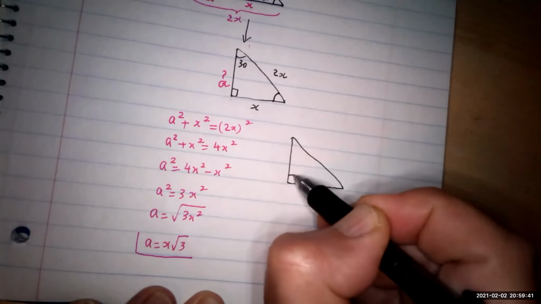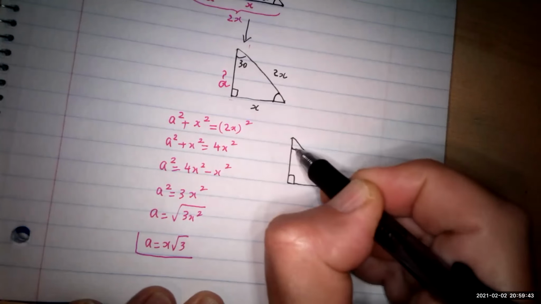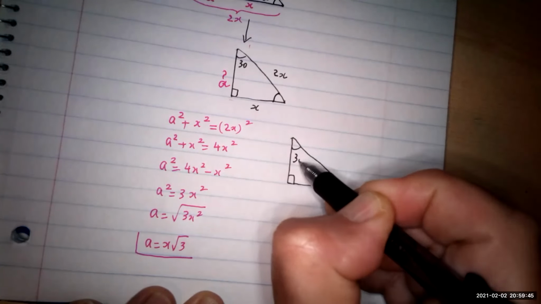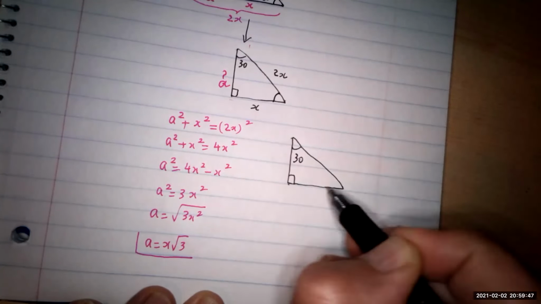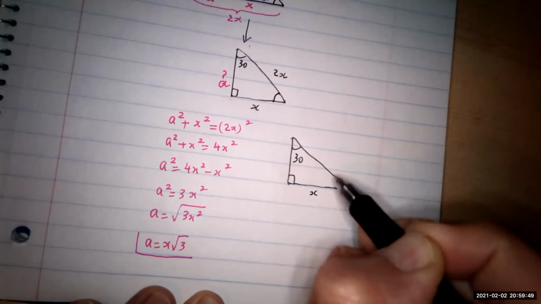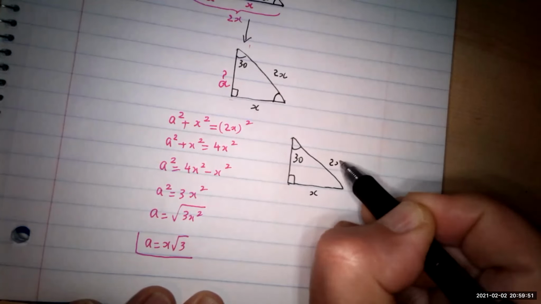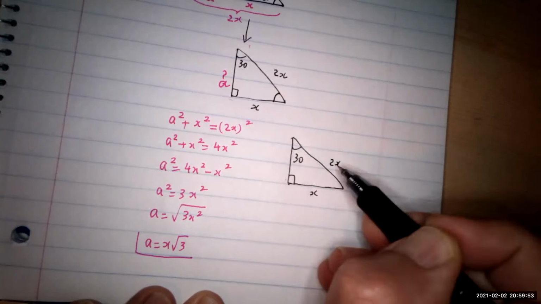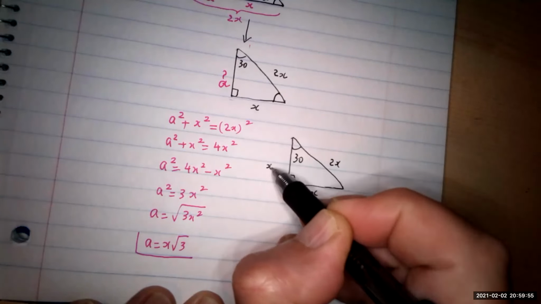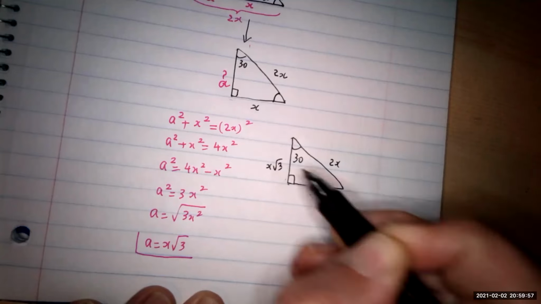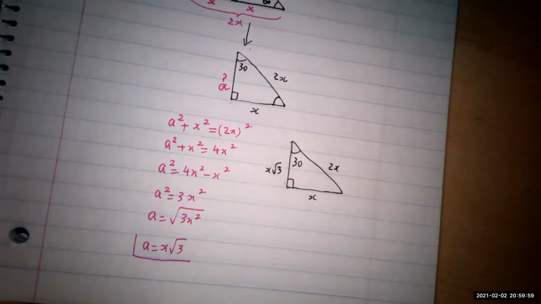This is a triangle. Remember, that's 30 degrees. So if you call this one x, this would be 2x, and this would be x radical 3. You can find the six trigonometric functions now. You can call x 1 if you like. That's 1, 2, radical 3, or just x. Okay, so that's a little bit of a trick.